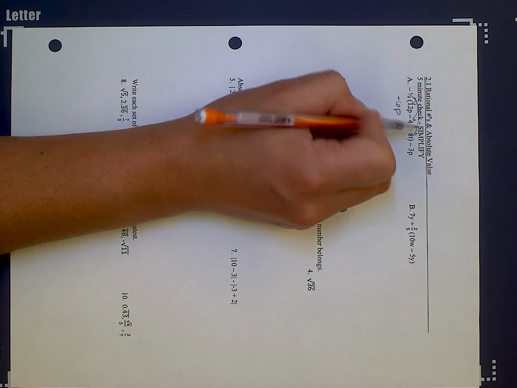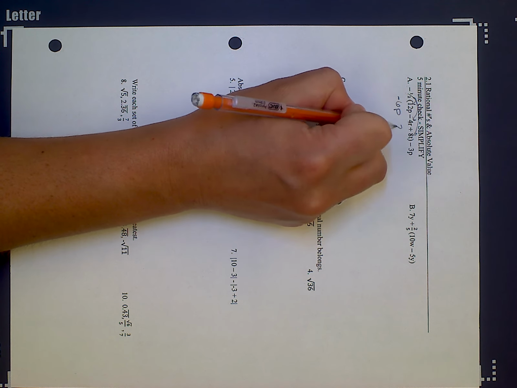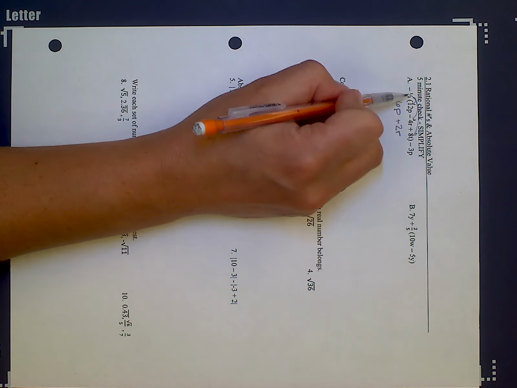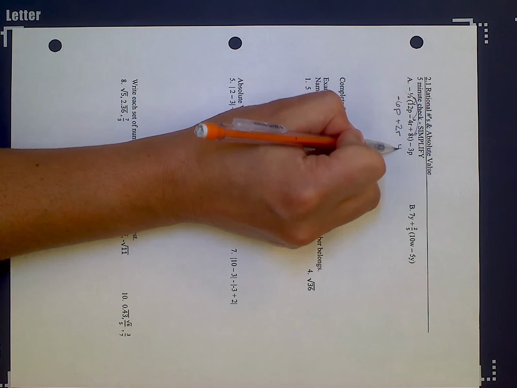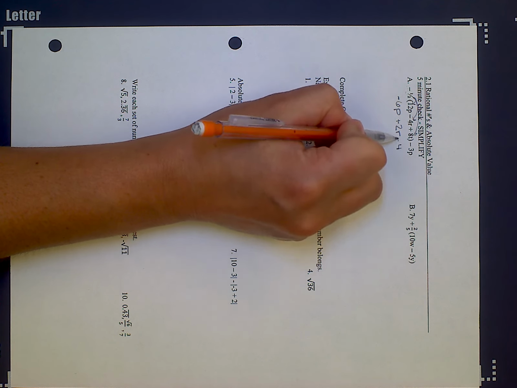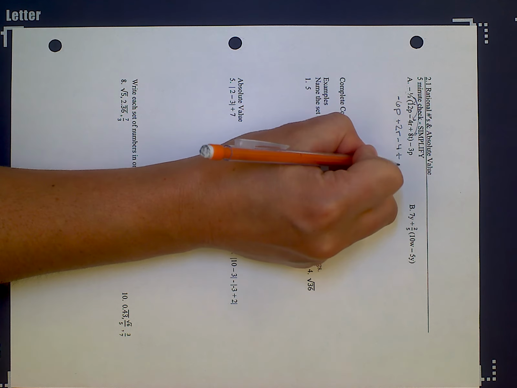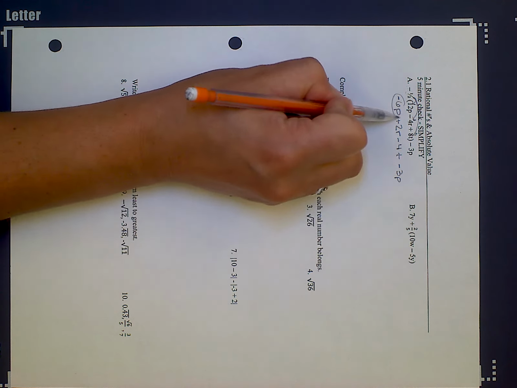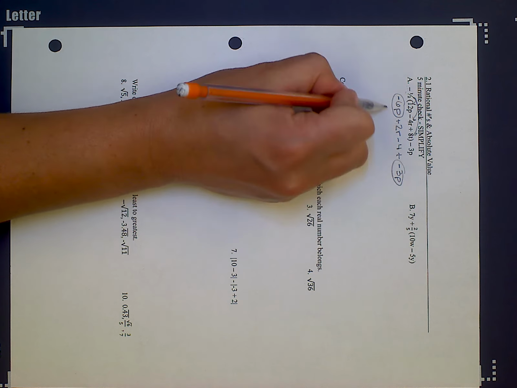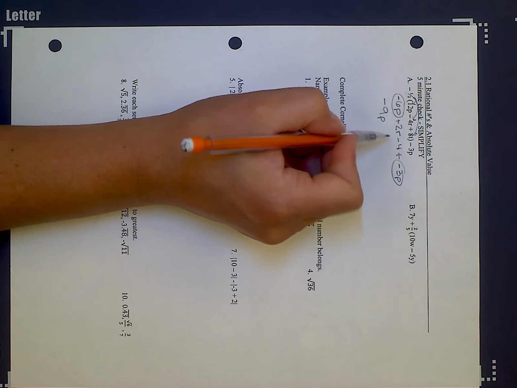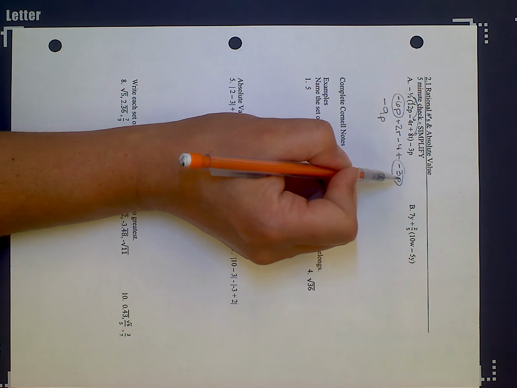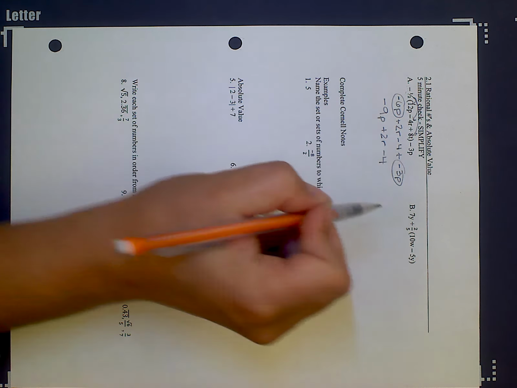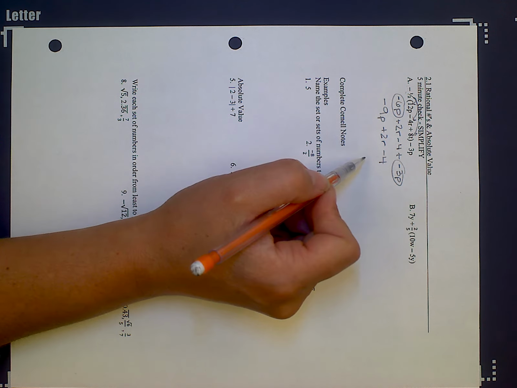Half of 4 would be 2. So we get the 2r. And a negative times a negative makes this positive. Half of 8 would be 4, but since it's negative 1/2, that'd be negative 4t. And then bring that negative 3p down. We can only combine these, the negative 6p and the negative 3p, which gives us negative 9p. So we're really just getting a larger negative. Then the other two just come down, 2r minus 4t, because they are not like terms.